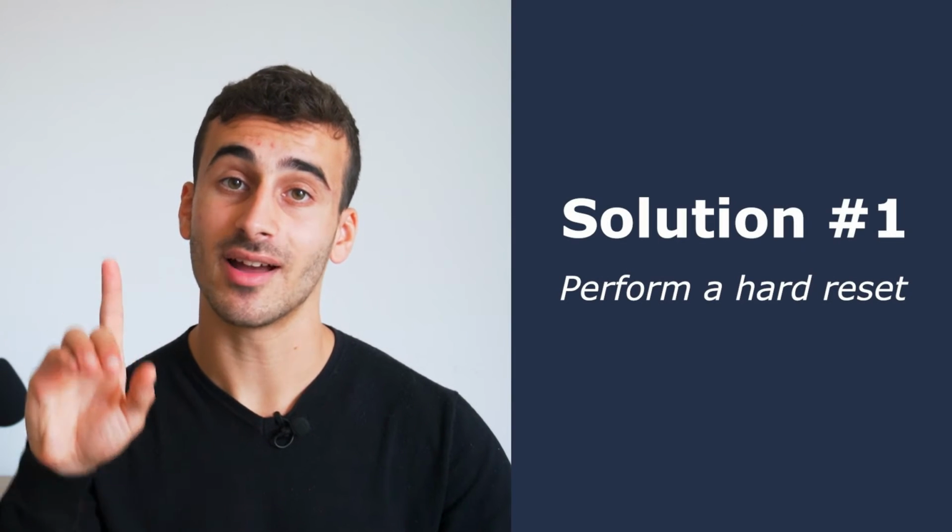Solution number 1, perform a hard reset. One of the simplest ways to solve your HDD drive problem is by performing a hard reset on your computer. You'll first have to turn off the system and remove the power cord and battery. Try to disconnect all your peripheral devices such as your mouse, your keyboard, anything that's connected to your computer. Then press and hold your power button for 15 seconds, and after waiting for a while, you may connect both your power cord and your battery once again to your computer.